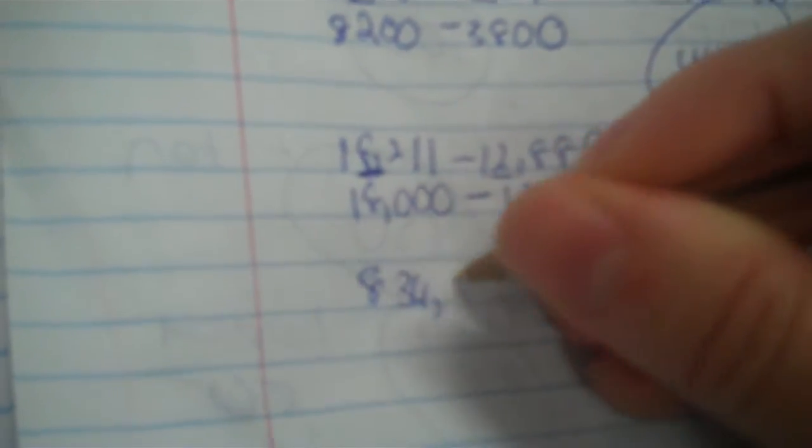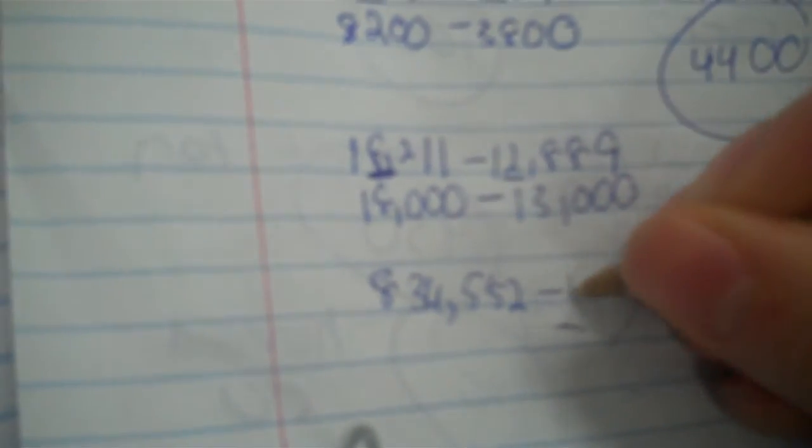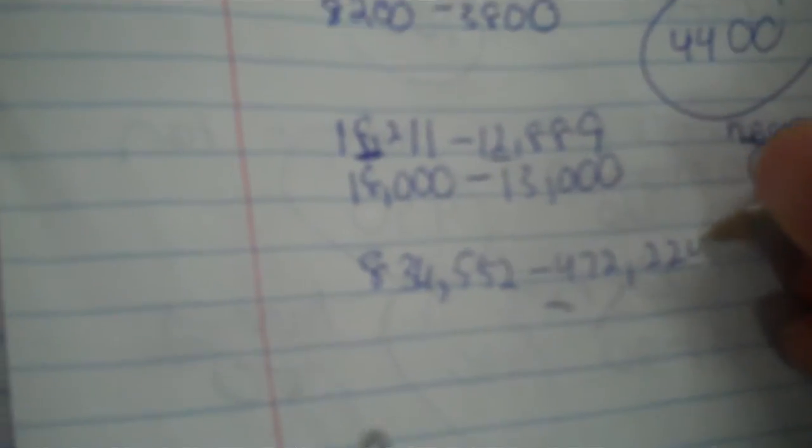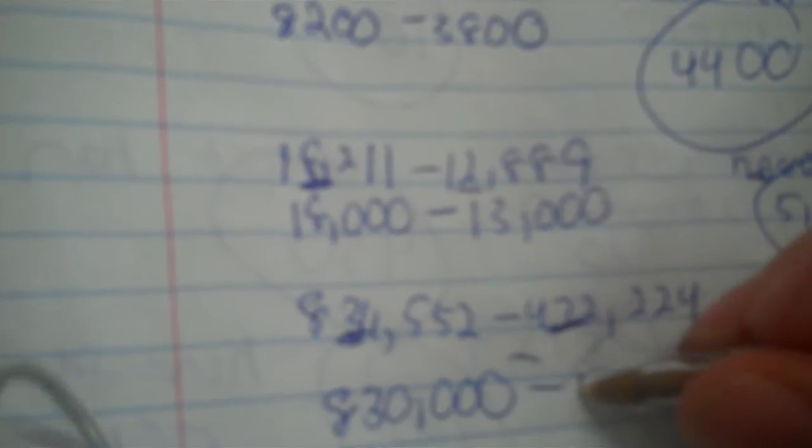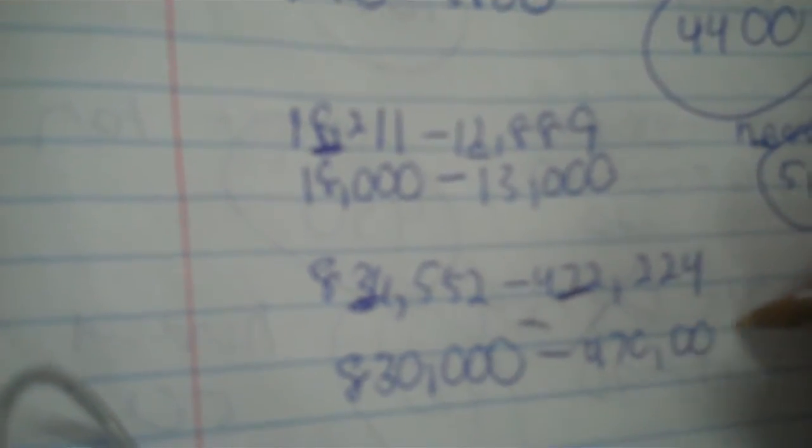Okay, then the last one of these, subtraction, 834,552 minus 472,224. Round each number to the nearest 10,000. Ones, tens, hundreds, thousands, 10,000s. So 830,000 and 470,000.